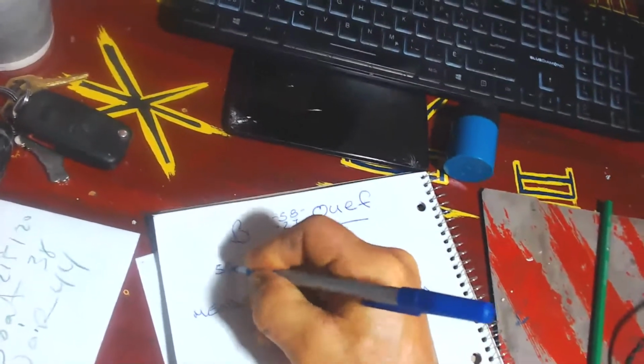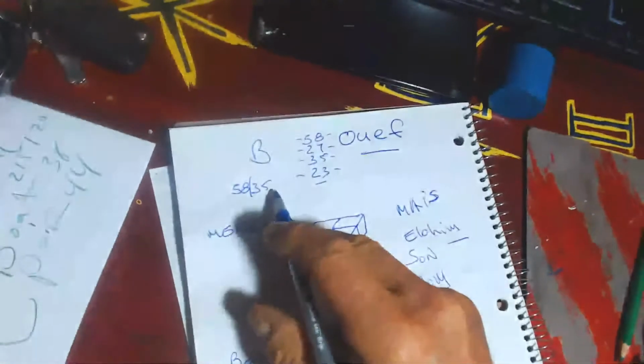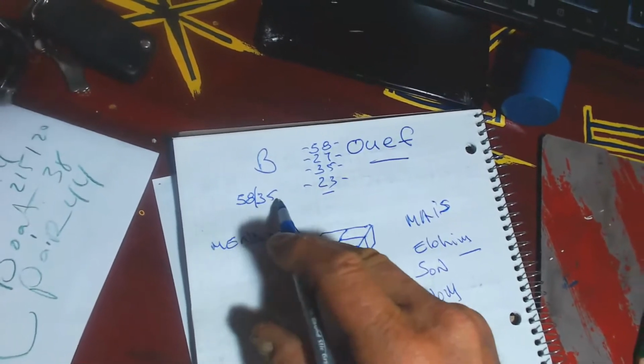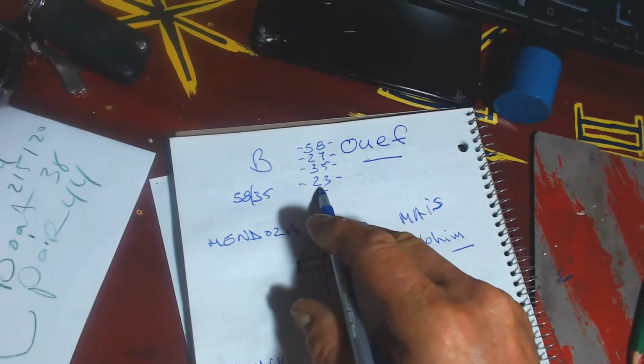58 slash 35. We can do them both ways. I can do them both ways. And the reason for both ways is because 58 creates 35 and 35 will create 23.